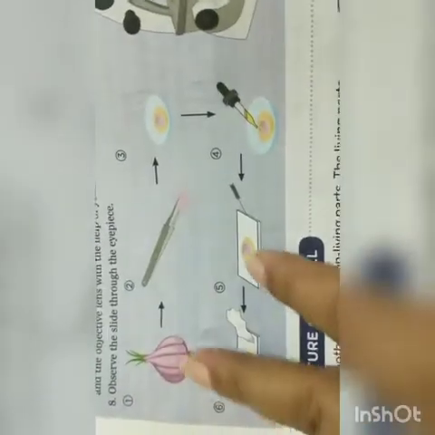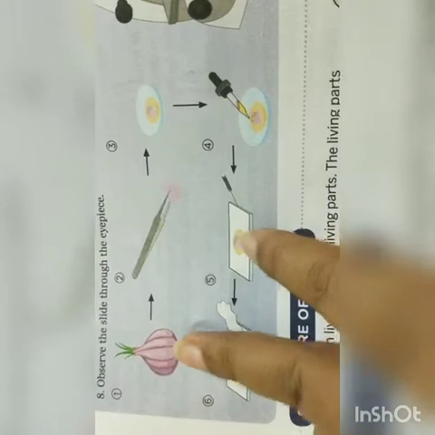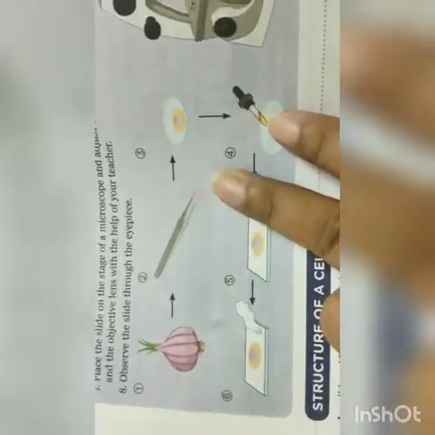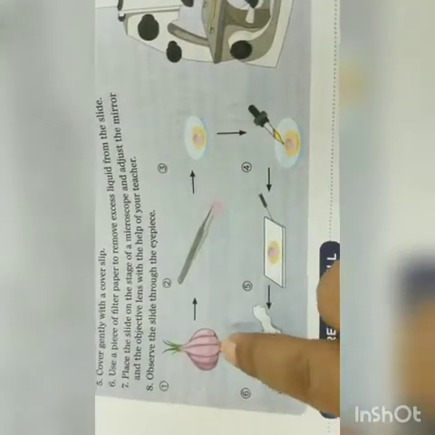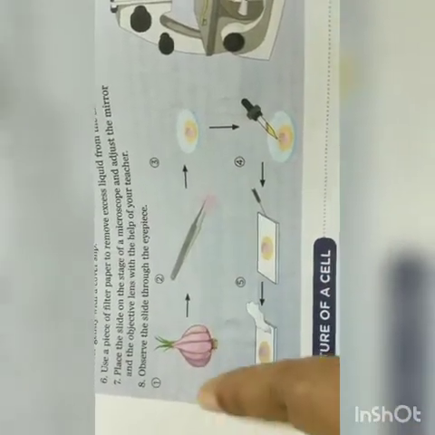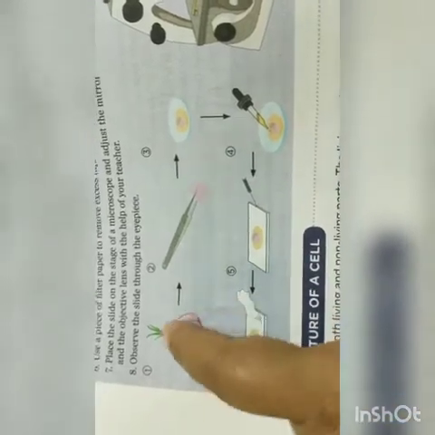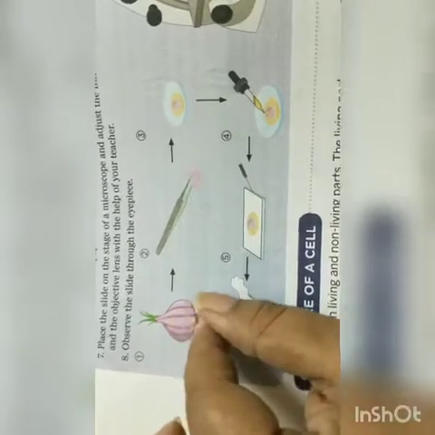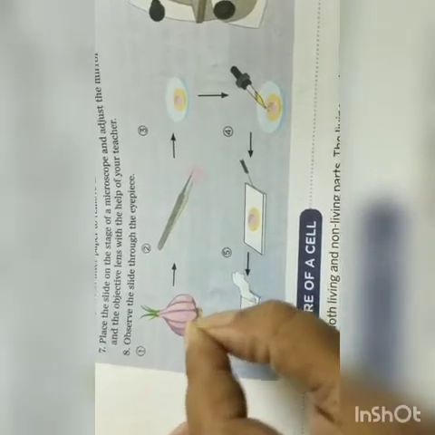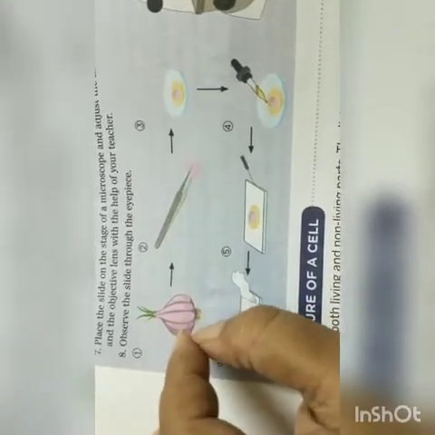Now here, suppose an onion peel is taken. All of you read this activity properly. Here it is given: one onion is taken, we remove the outer cover of the onion and take one inside peel. It is a light white part, the skin there.